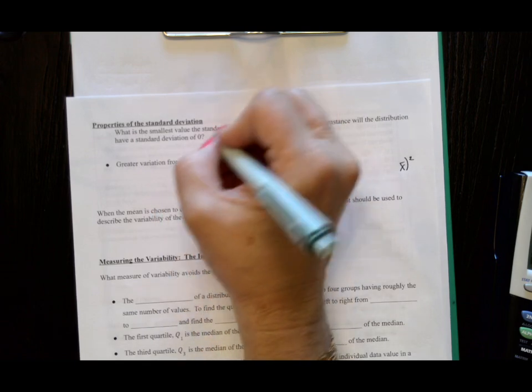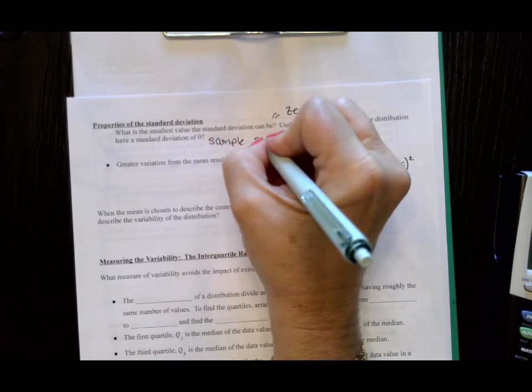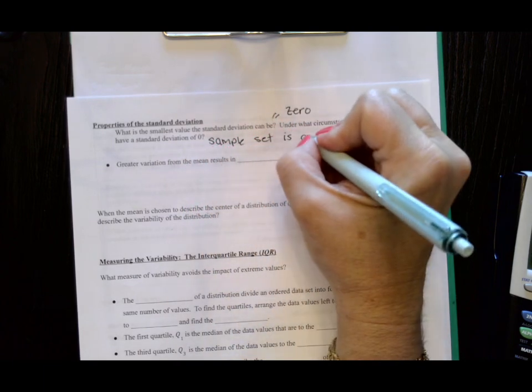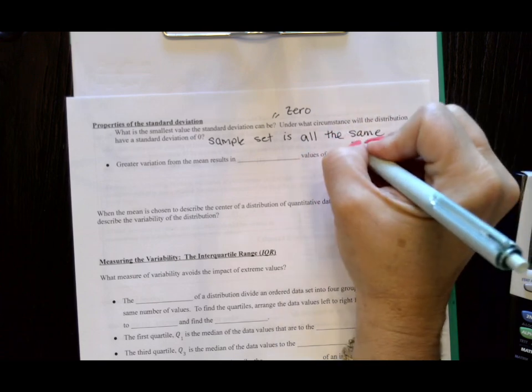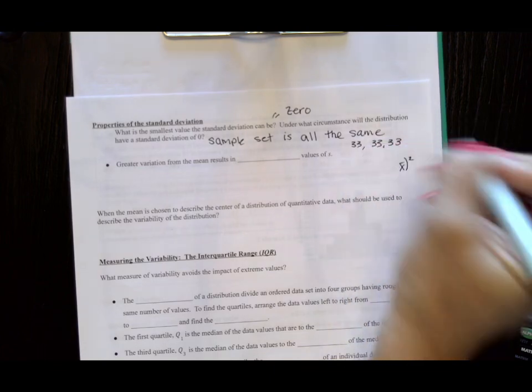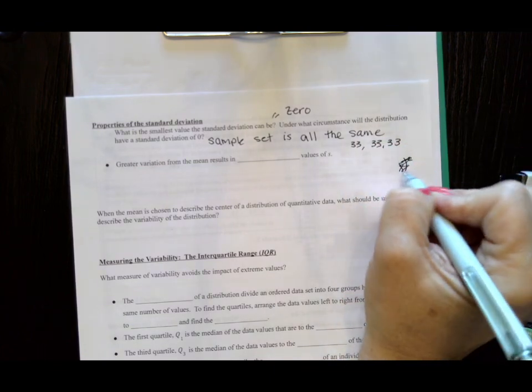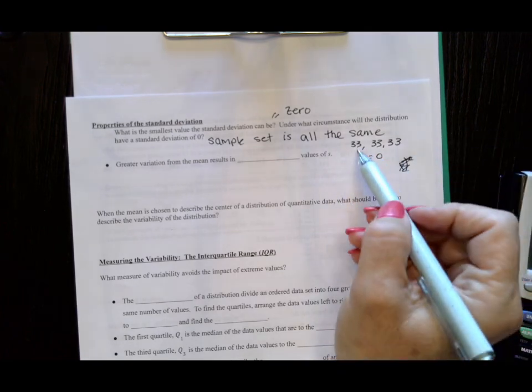So this happens if we have a sample set that is all the same number. So if I had something like 33, 33, 33, that sample set is all the same number.